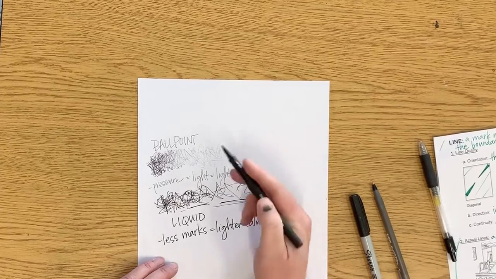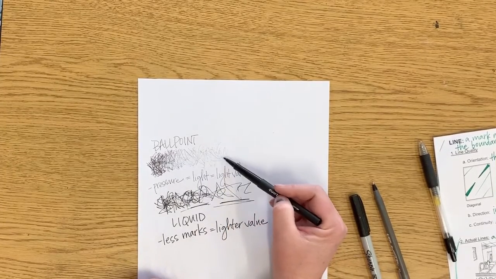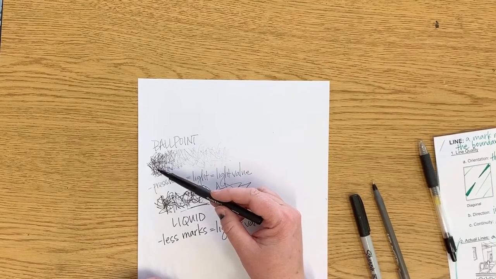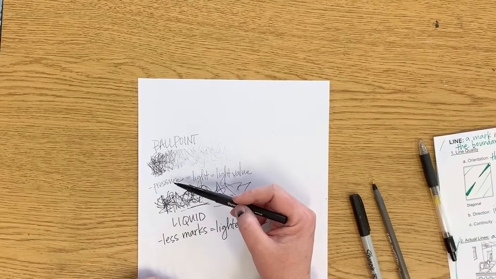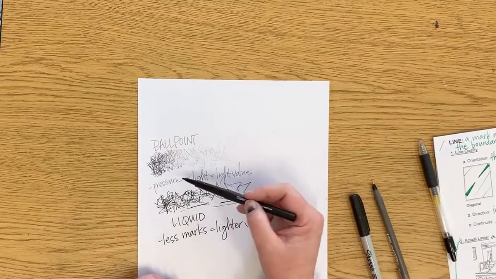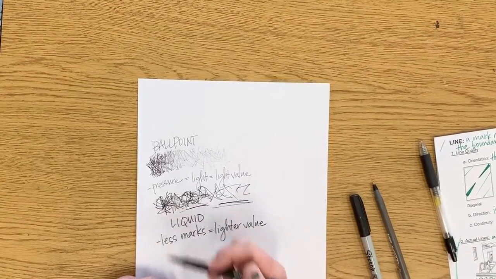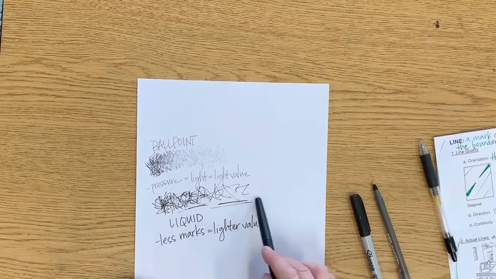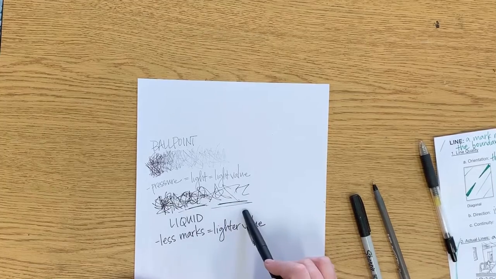So once again, ballpoint, fewer marks, lighter value, more marks, darker value, but also think about your pressure. Lighter pressure, lighter value, more pressure, darker value. Test out your two different types of pens and see which one you can control the values the best with.